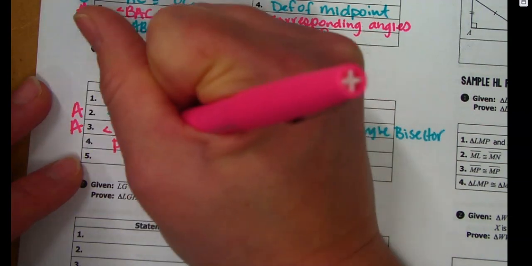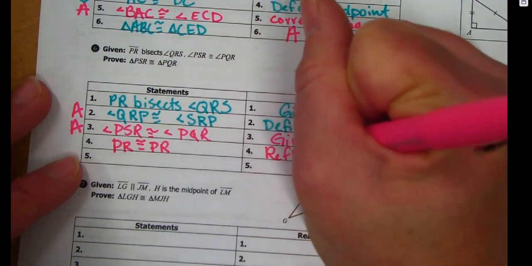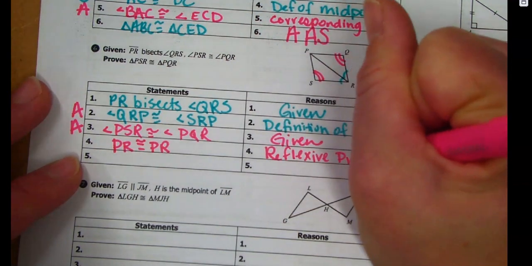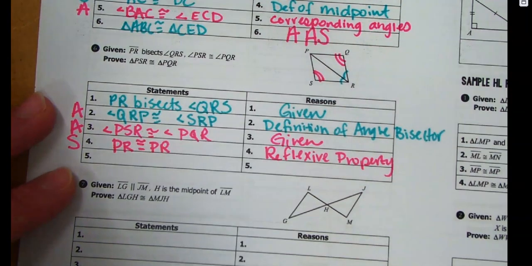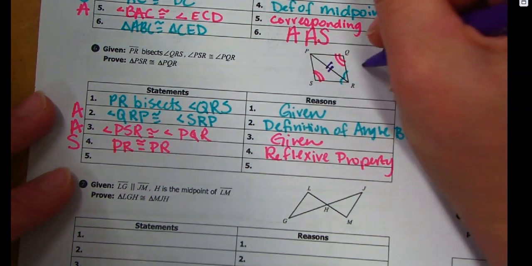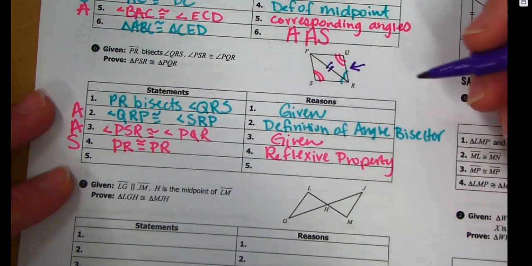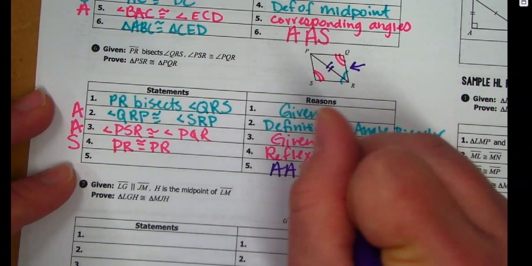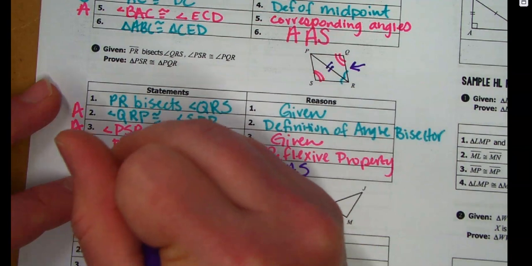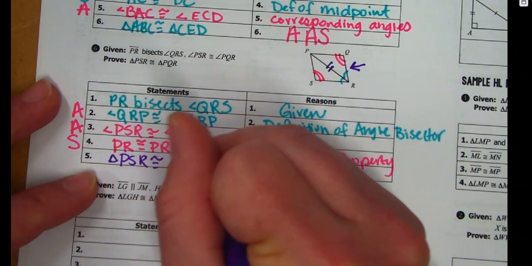PR is congruent to itself, PR, because of the reflexive property. That's our side. It's over here. It is not the included side. The included side would be this one, in between Q and R, but it's not. It's opposite, so that is angle, angle, side, and that would mean that our triangle PSR is congruent to triangle PQR.